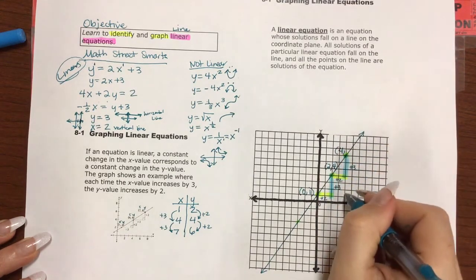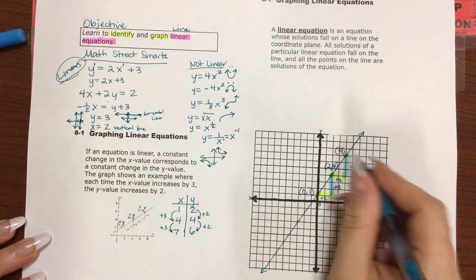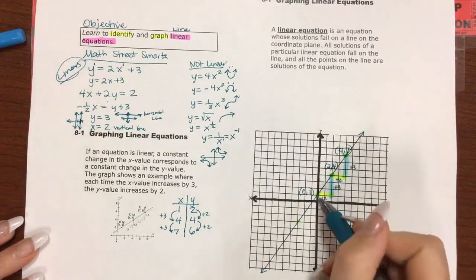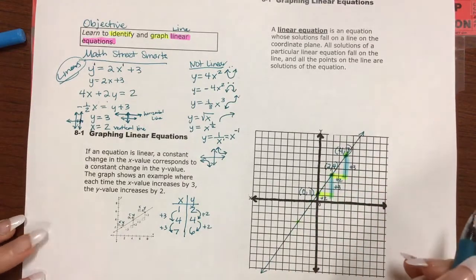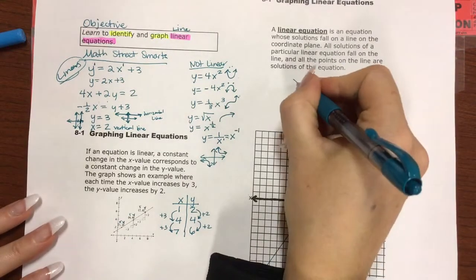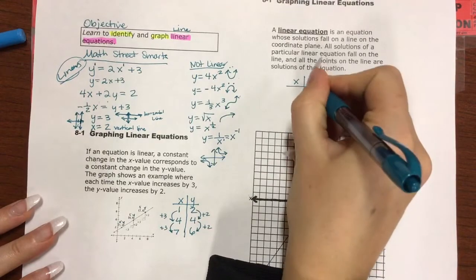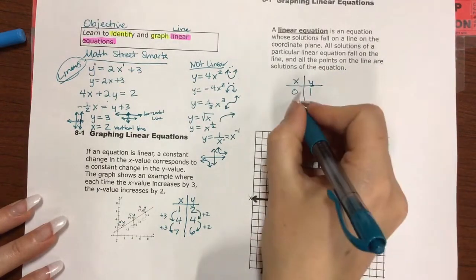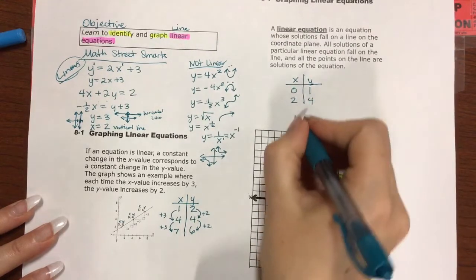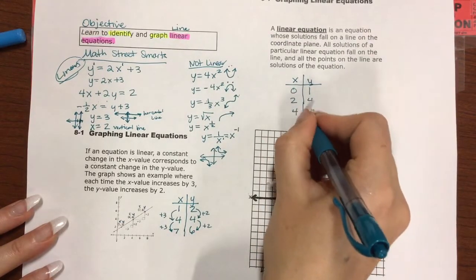And then we go up 1, 2, 3, 4, 5, 6, 7. So these 3 points right here are actually solutions. We can write them as a table like this, x, y. We could write 0, 1, 2, 4, and 4, 7.